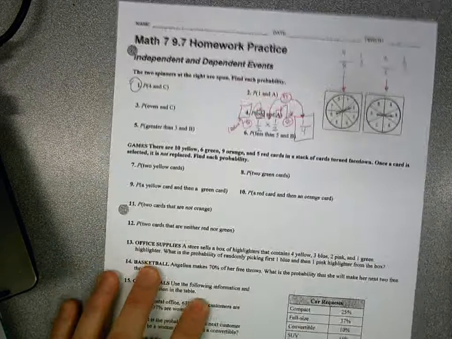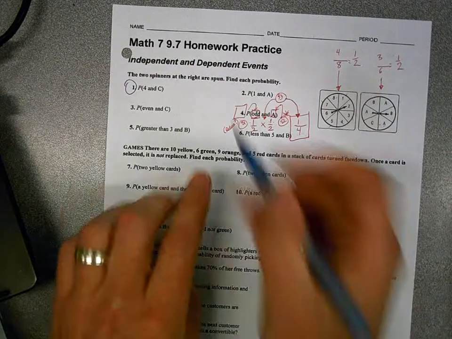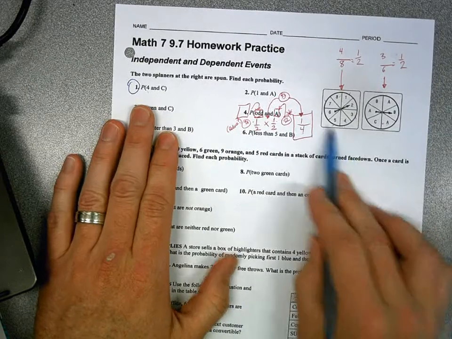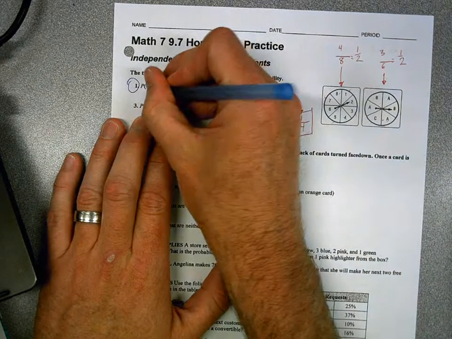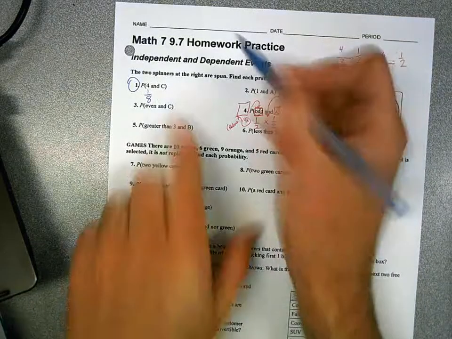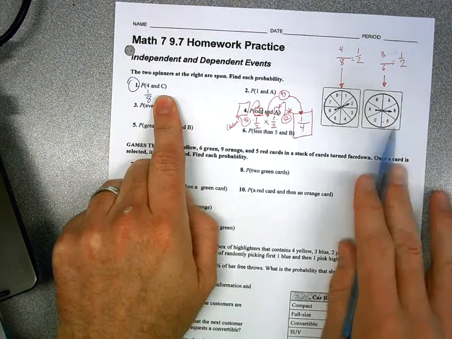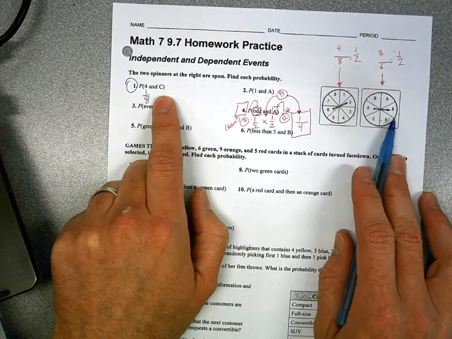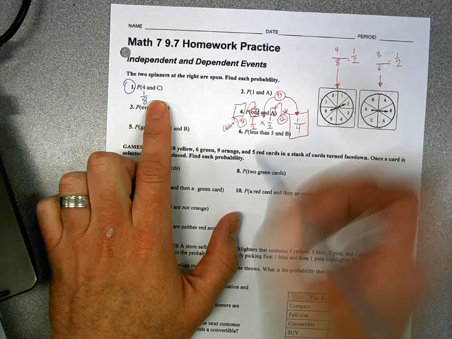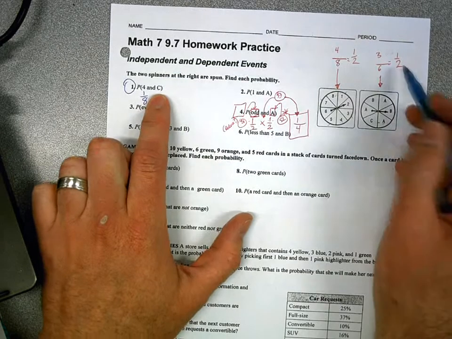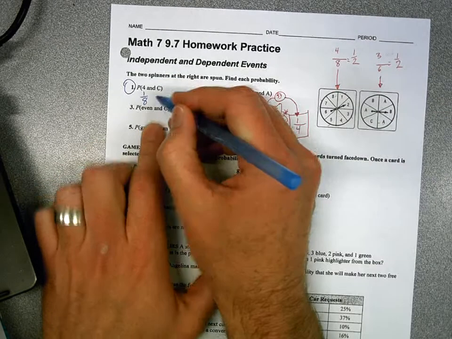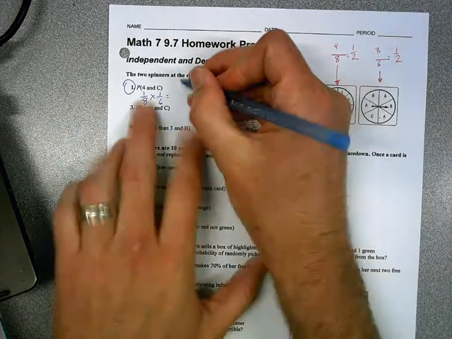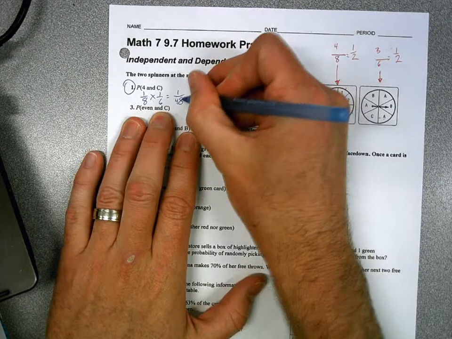All right, here we go. So on this problem, probability of spinning a 4 right here. Well, there's 8 sections. A 4 is only on one of the sections. It's 1 out of 8. The probability of the second event happening, I need to be careful, but remember, these are 2 separate spinners. So these are independent events. The second one's not affected by the first. So spinning a C, in this case, there were 6. A C is only on one of the sections. It's 1 out of 6. All I do is multiply my fractions, my ratios, and I get a 1 in 48 chance.